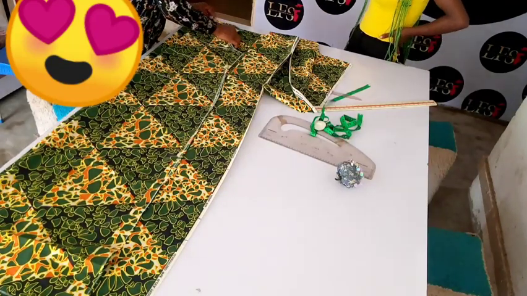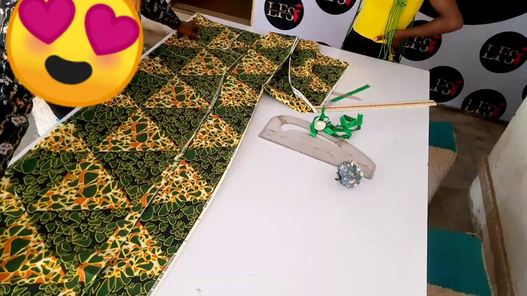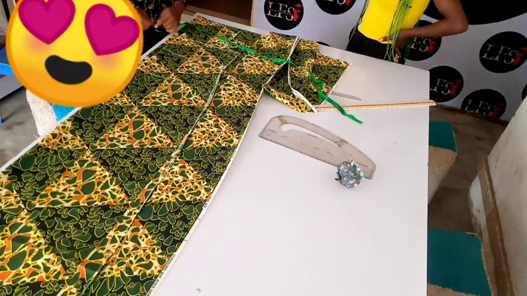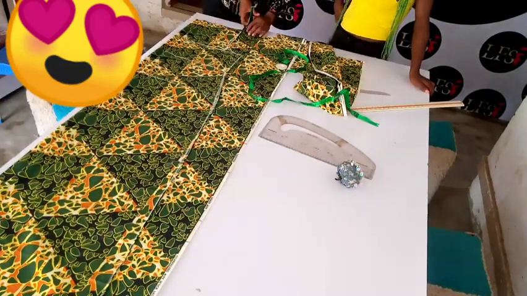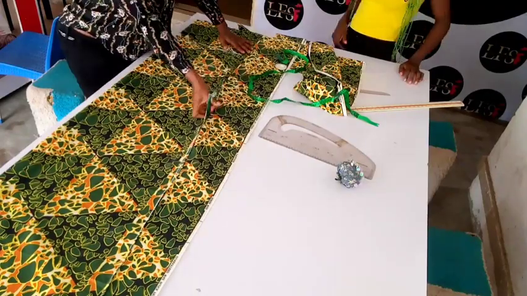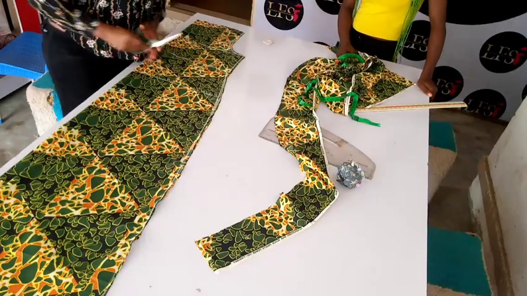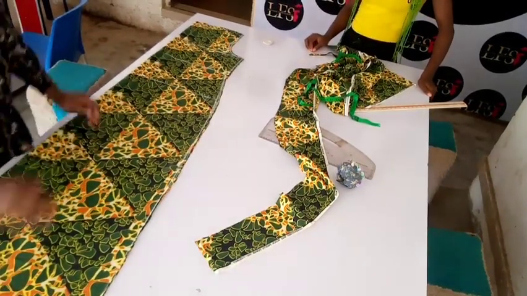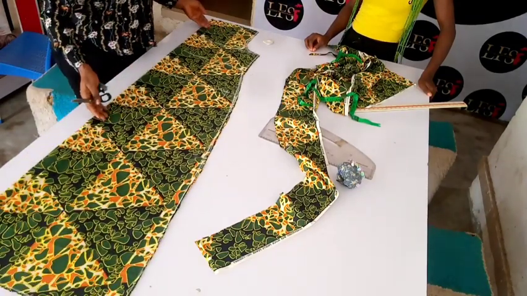So I'm just moving the fabric and giving space for the zip allowance so that the back can have a zip allowance. After doing that, I'm going to start cutting, and I'm adding a zip allowance of 1 inch. Okay, so I'm just going to cut, and my back pattern, my back dress, is ready as well.